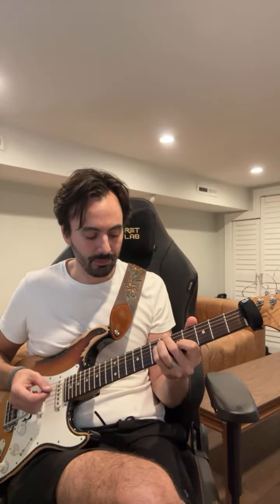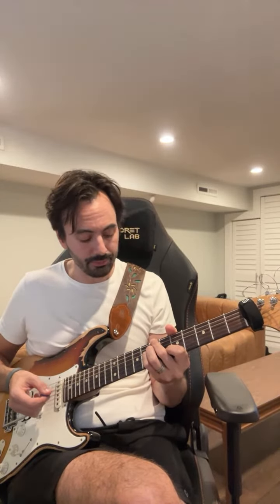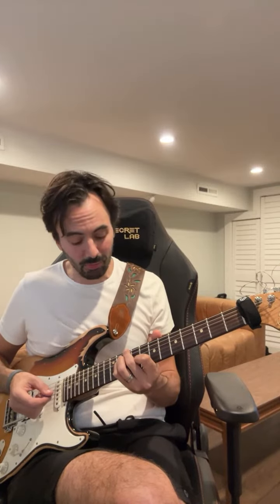So I'd say 1 from altered, flat 3 from symmetric diminished, 3 from mixolydian or Lydian dominant. I have sharp 4 from both diminished and Lydian dominant. I have 5 from harmonic minor and harmonic major. I have 6 from symmetric diminished, and I have flat 7 from altered.